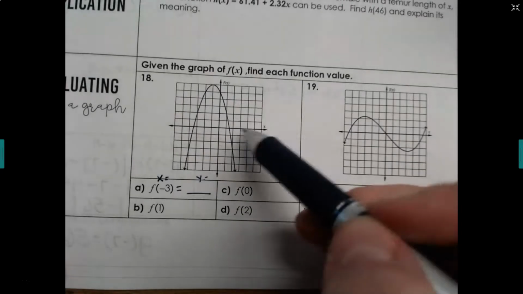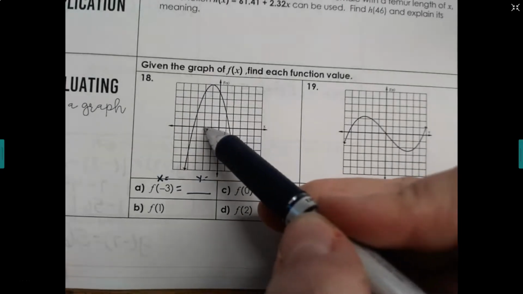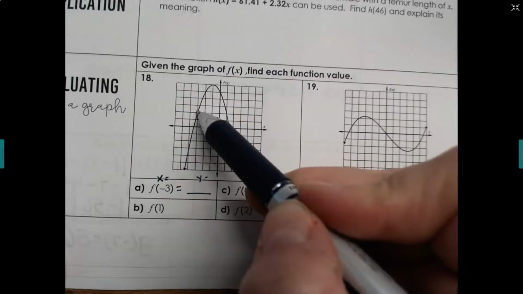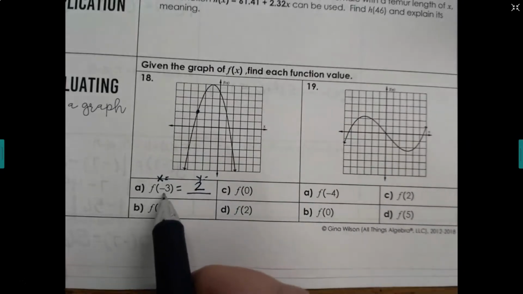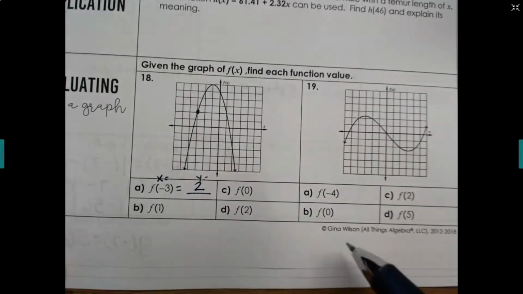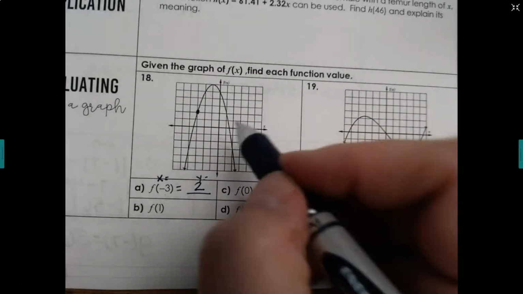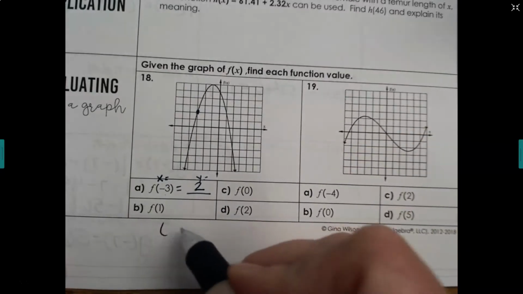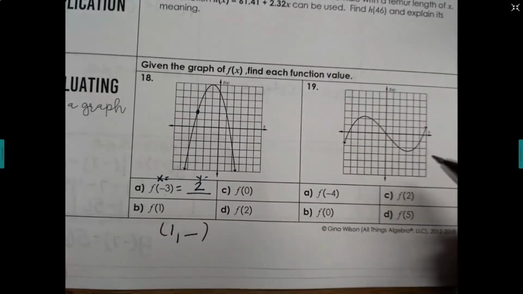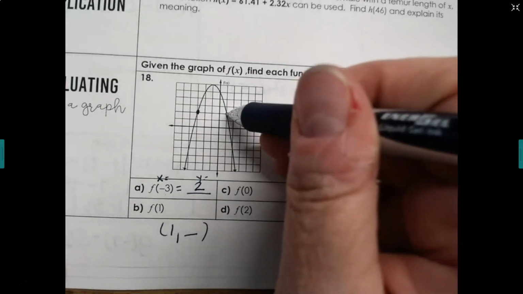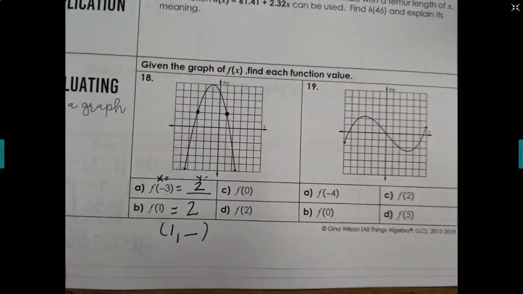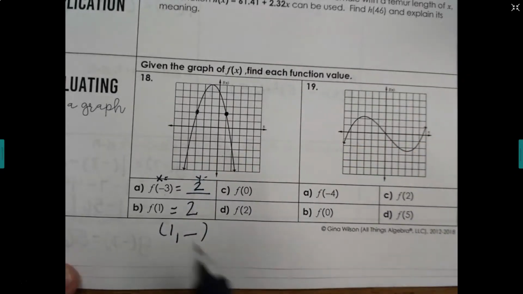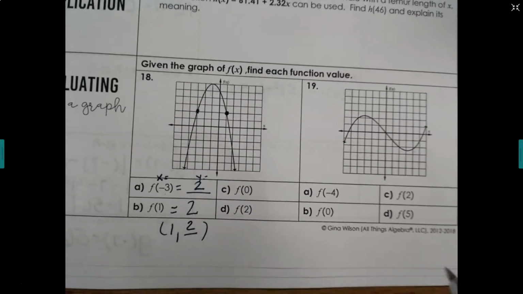So if x is negative 3, I'm going to go to where x is negative 3, 1, 2, 3, and then I have to travel up to be able to hit the graph. What is that y value right there? That y value is 2, so my y equals 2. And there's my point, negative 3, 2. Okay? So if x is 1, I know my x value. That's like saying this. I want to know the y value. So if x is 1, the y to be on the graph will have to be here, and that y value is also 2. So you're just taking the point name and kind of splitting it up just a little bit.